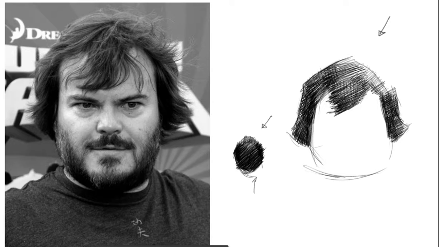Okay, so I'm starting to feel pretty good about having established these values, the basic values that create the big sense of form on his head.